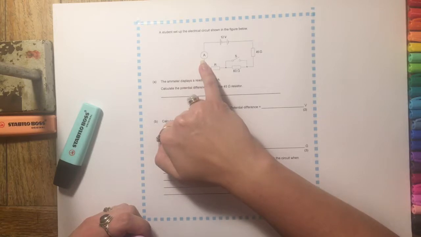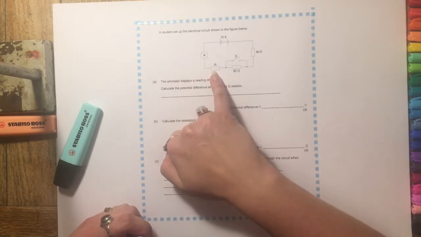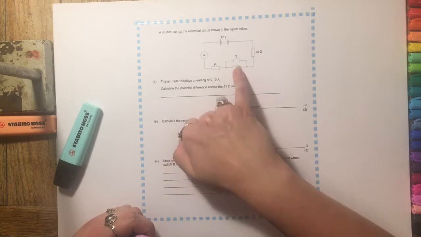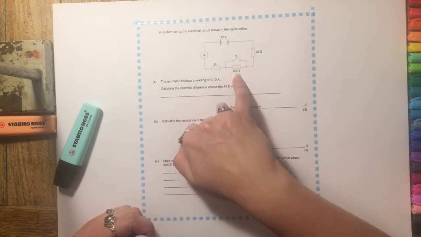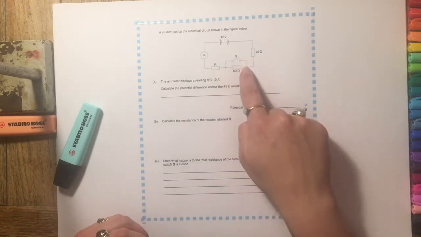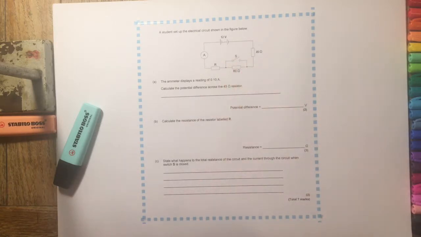supply. I can see that there's an A in a circle, which I know is an ammeter, an R with this rectangle, which I know is a resistor. This rectangle, which again I know is a resistor, is labelled 60, and then this sign, which I know is ohms, so it's an omega symbol. So this is a 60 ohm resistor, and this is a 45 ohm resistor. And then there's this switch in this kind of parallel bit here.